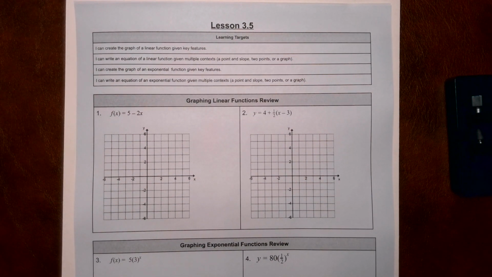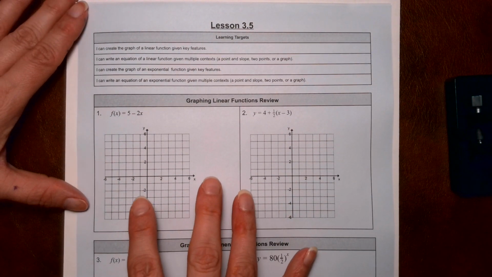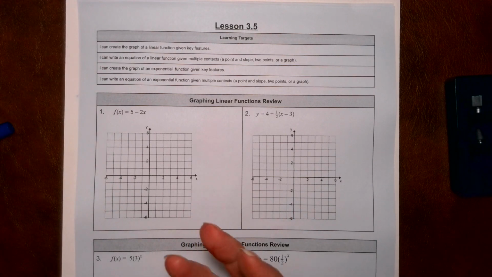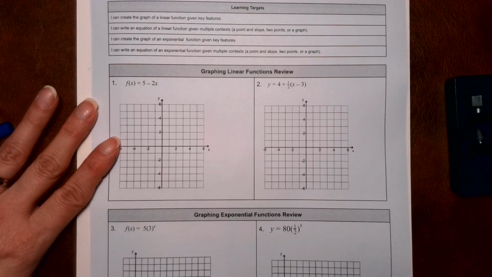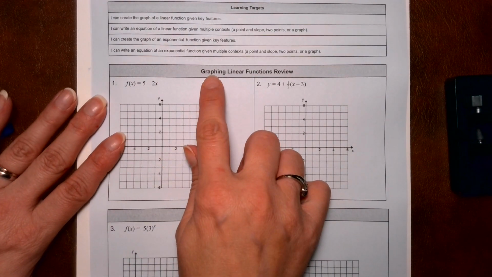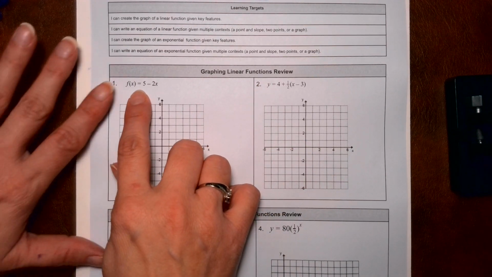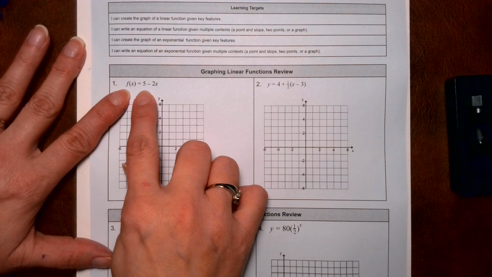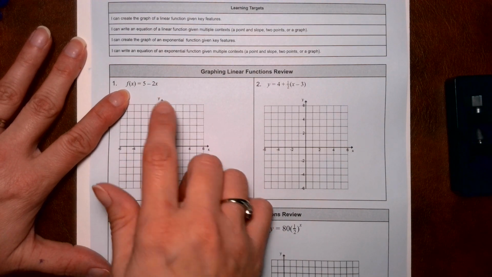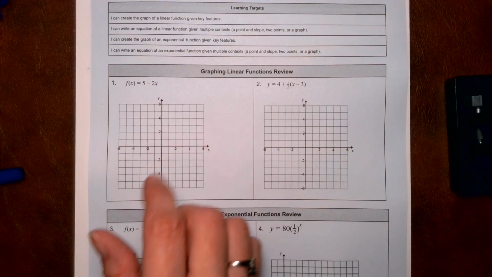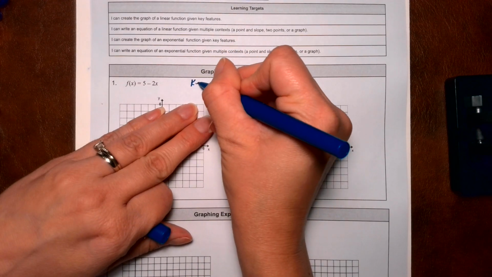Hi Math 1, let's take a look at lesson 3.5, which is going to review a lot of the things from the past, so hopefully this makes sense. The first thing we're going to do is talk about graphing linear functions. So when you have a line with a slope that's either increasing or decreasing, there's a couple of key features we were supposed to mention.